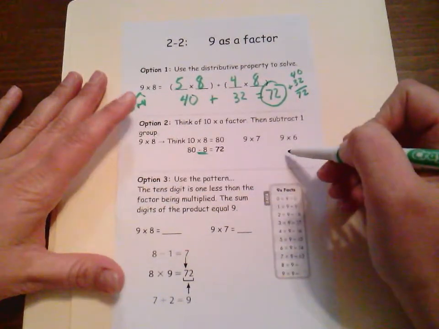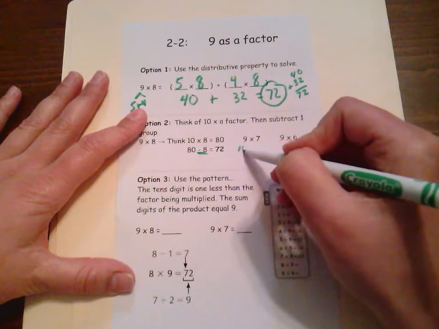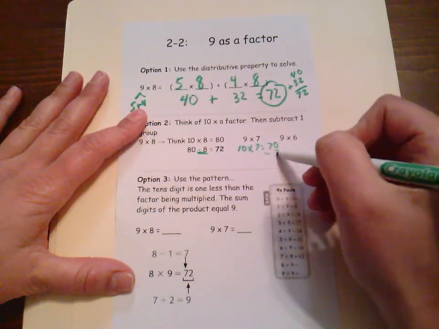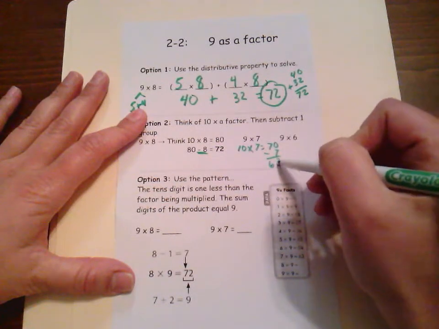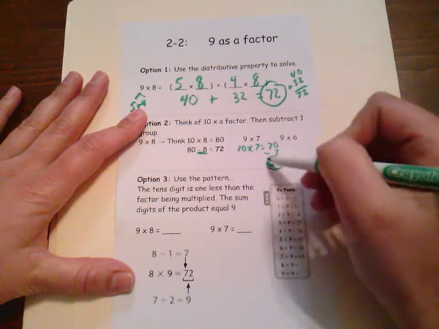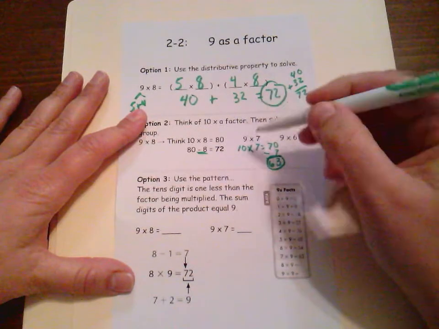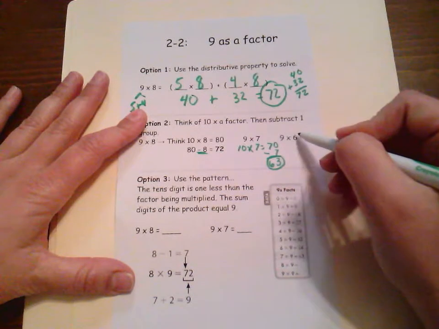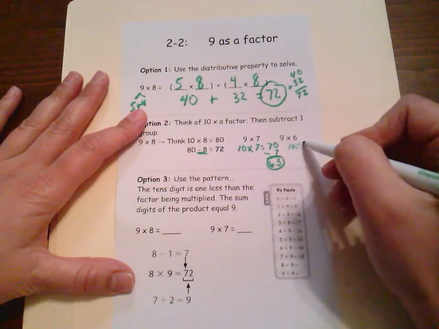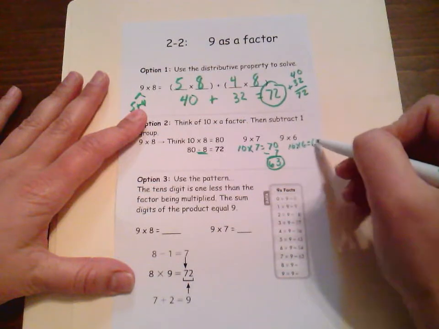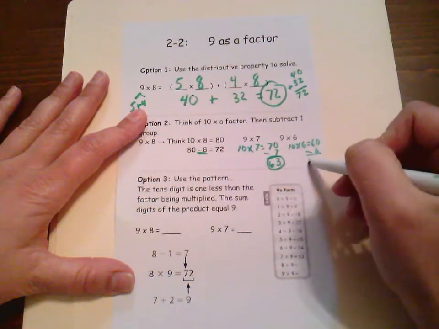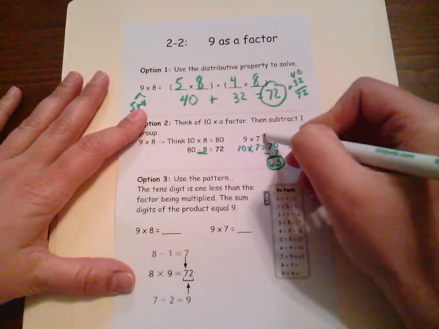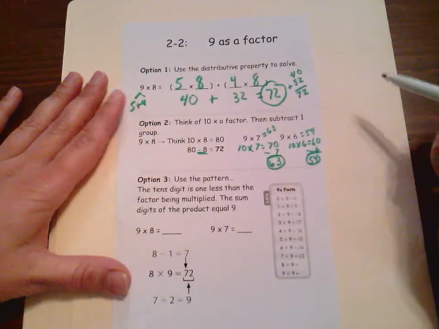Let's try that strategy two different ways. So when I'm doing 9 times 7, I can think of it as 10 times 7 equals 70, minus 1 seven to give me 63. And that step might take a little time to think about, but again, we think of it as a 10 times 7 and then minus one of those groups. 9 times 6, I can think of as 10 times 6, which would give me 60. And then I would subtract a 6 to get a 54. So 9 times 6 is 54, and 9 times 7 is 63.